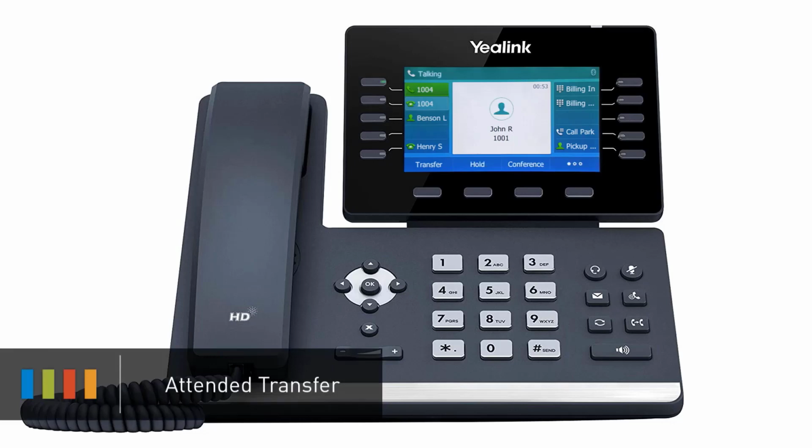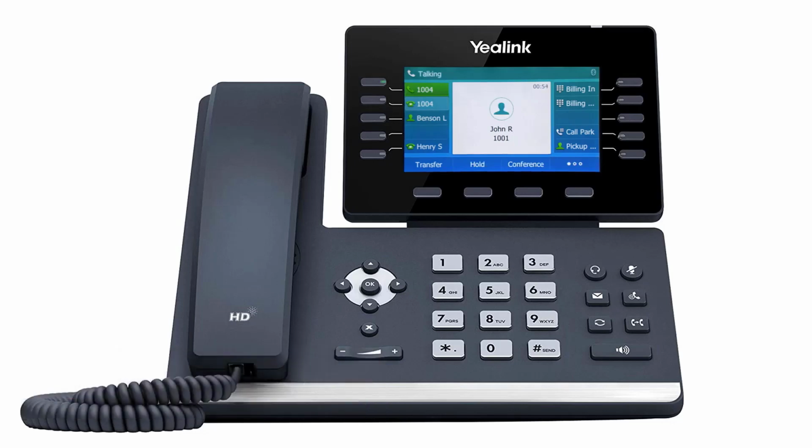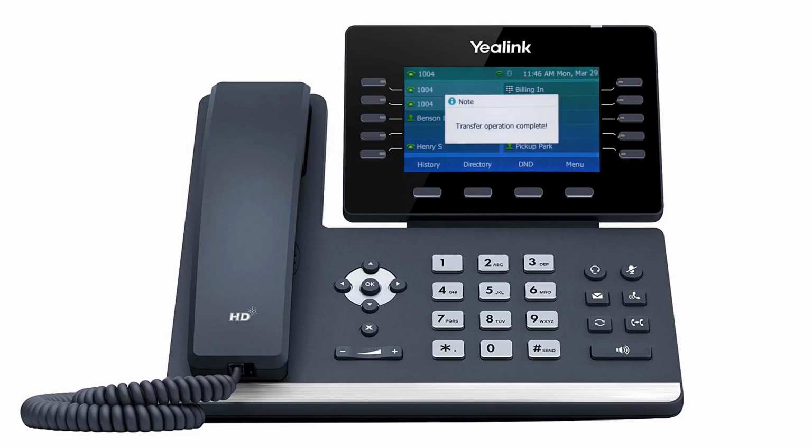A warm or attended transfer allows you to consult with the party to which you are sending the call to before completing the transfer. On the bottom of the screen, press the transfer soft key. This will place the caller on hold. Dial the number or extension you wish to transfer to and wait for the party to answer the call. After your deliberations, you can complete the transfer by pressing the transfer key again or simply hanging up your phone, and the call will be immediately connected to the second party.